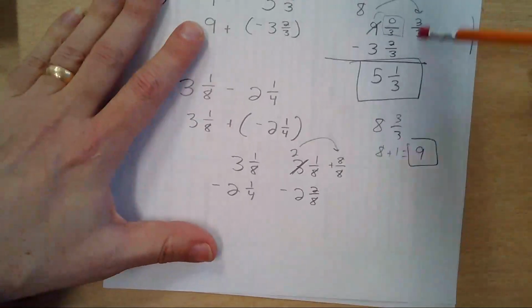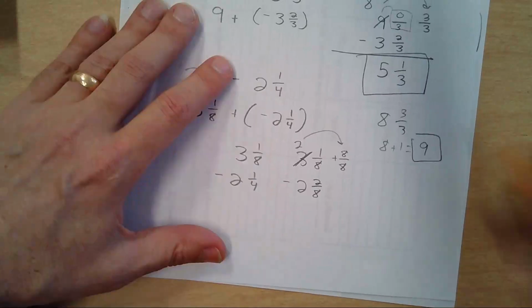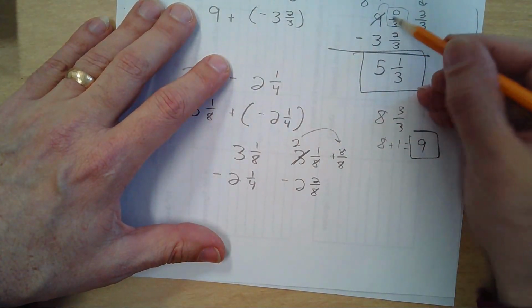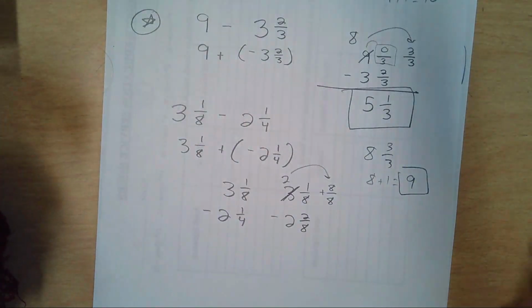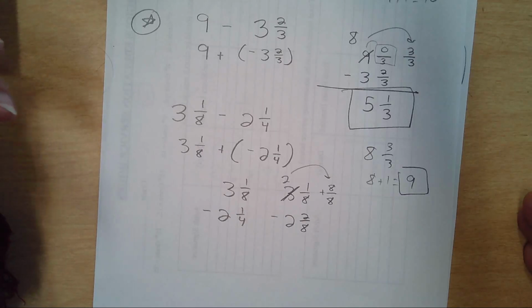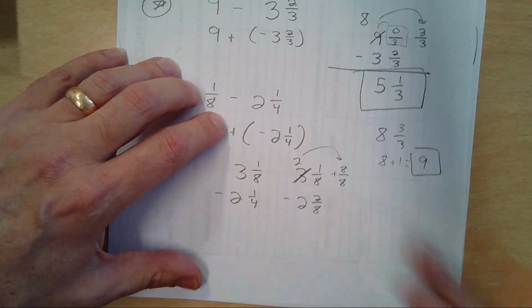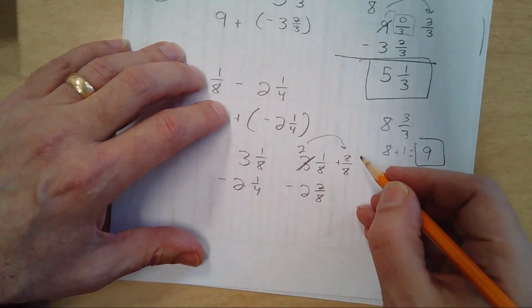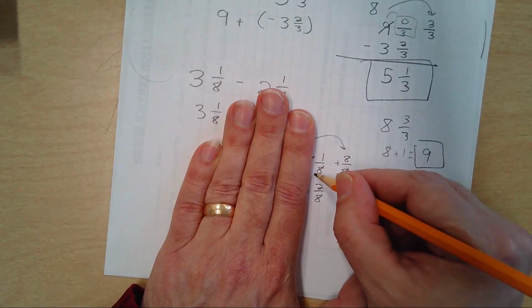This one here, we just did 3 minus 2 and called it a day, but this one's a little different because it was just the number 9. It wasn't 9 1/3, it wasn't 9 2/3, it was just 9 0/3. But this one, it's not 3. It's not 3 0/8, it's 3 1/8. So I did break one off. I am adding 1, but I still have this fraction already here.